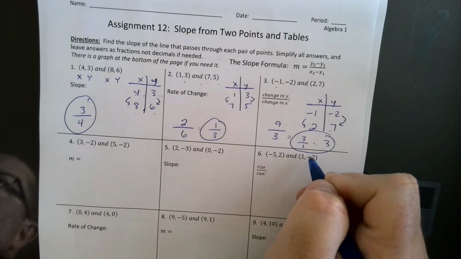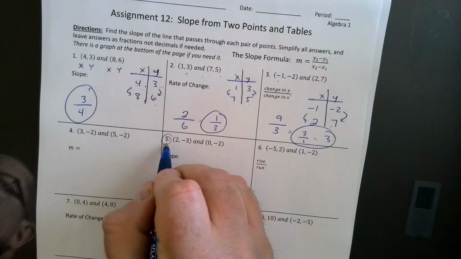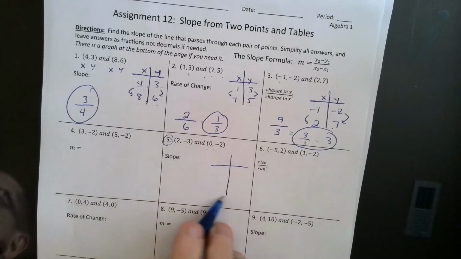Okay? Alright, one last one of these. I want you guys to find the slope for number 5 here. Set the whole thing up. Find the slope.